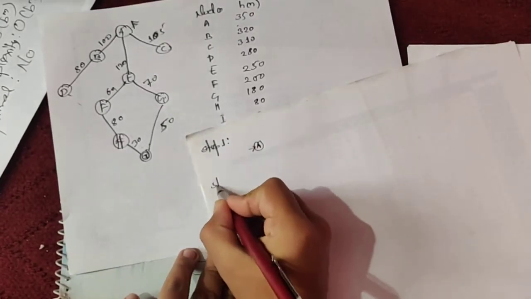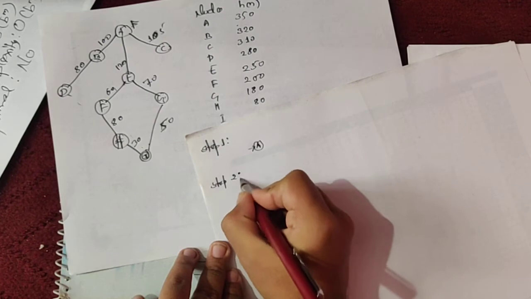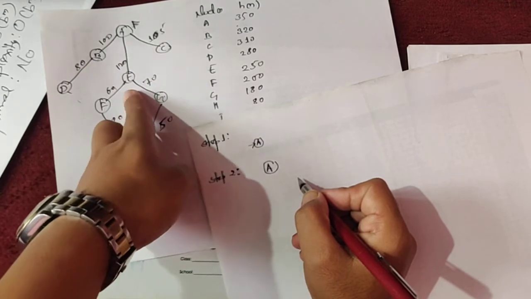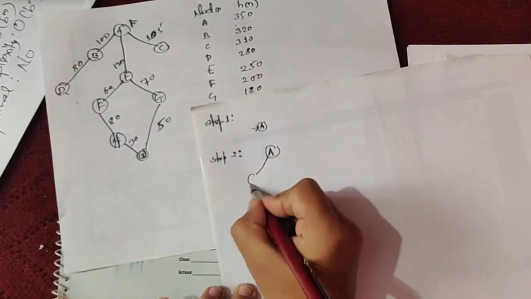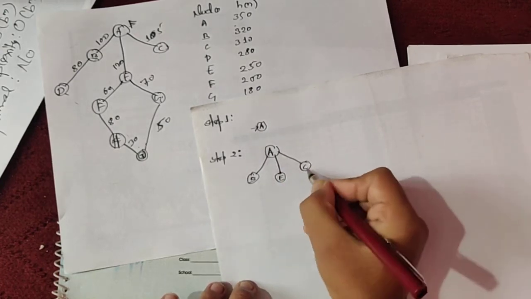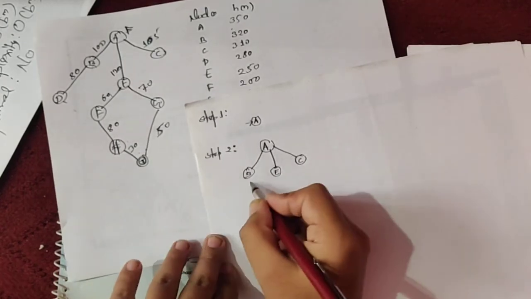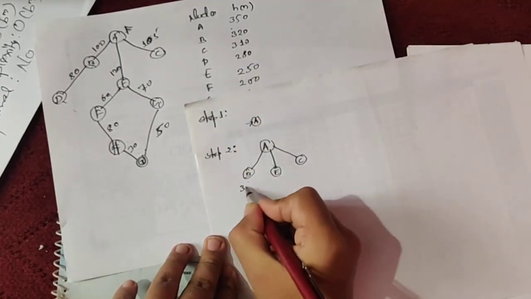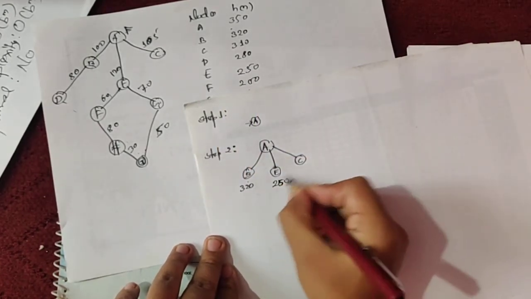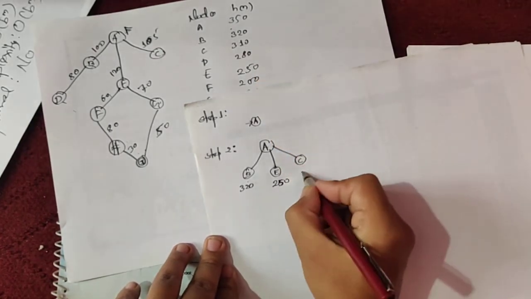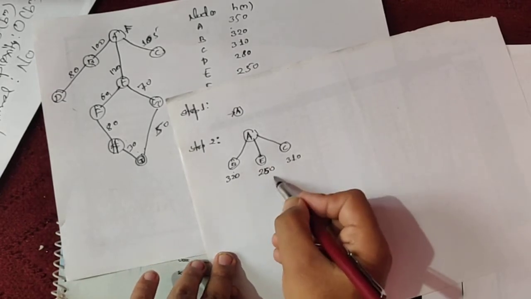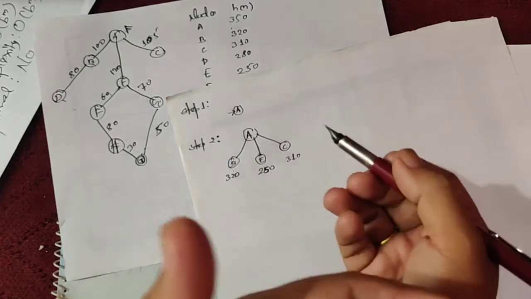Step 2: A is explored and its child nodes are B, E and C. The straight distance cost from B is 320, from E is 250, and from C is 310. Here the distance from E to the goal node is less, so we choose node E.